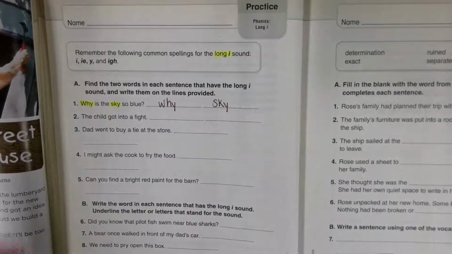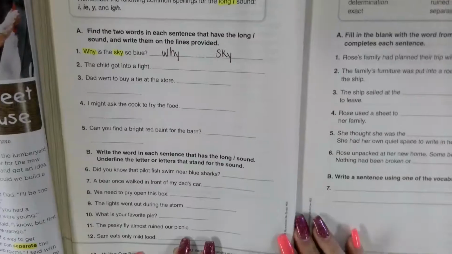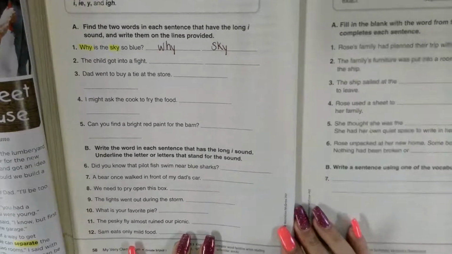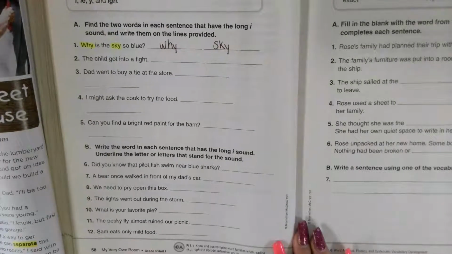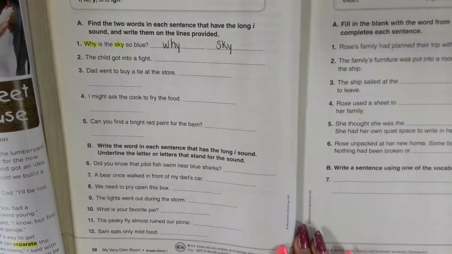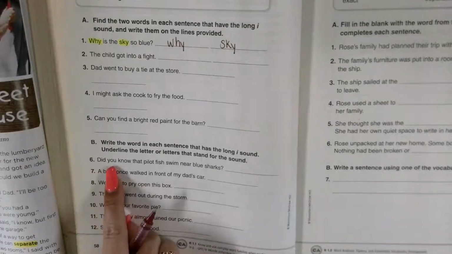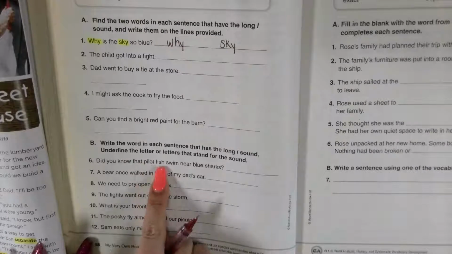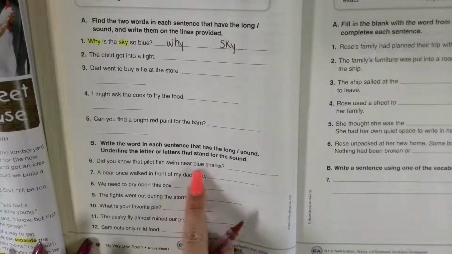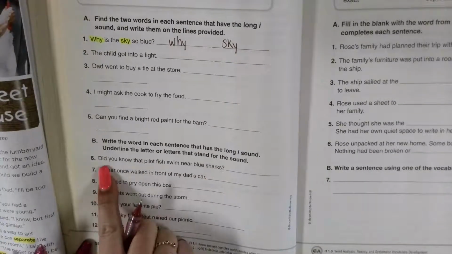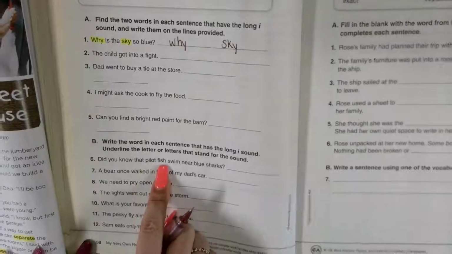Now coming to B, it says write the words in each sentence that have the long I sound. Underline the letter or letters that stand for the sound. Did you know that pilot fish swim near blue sharks? Okay, now did, pilot, and fish all have I's.